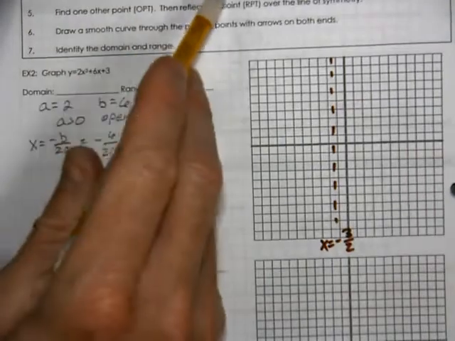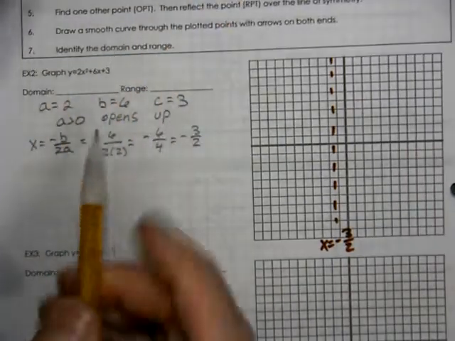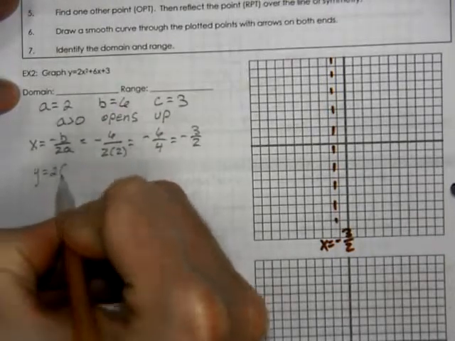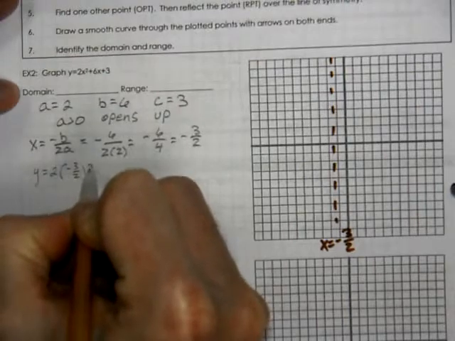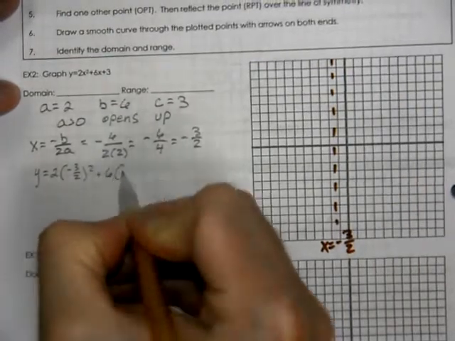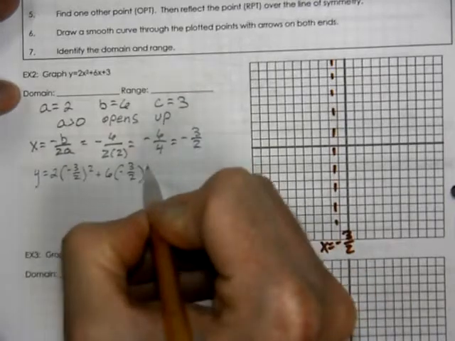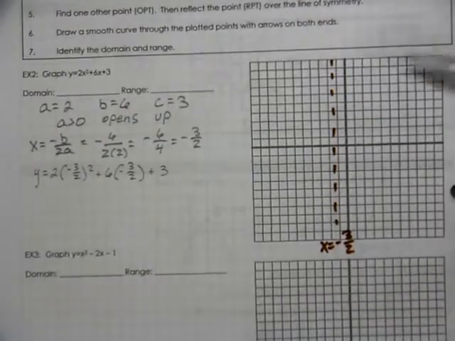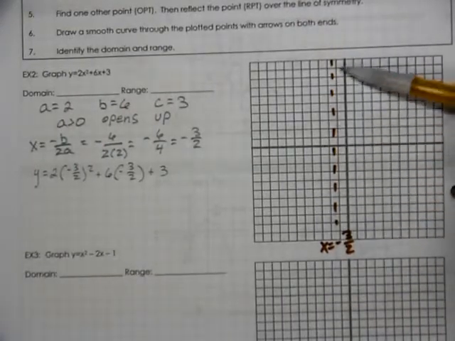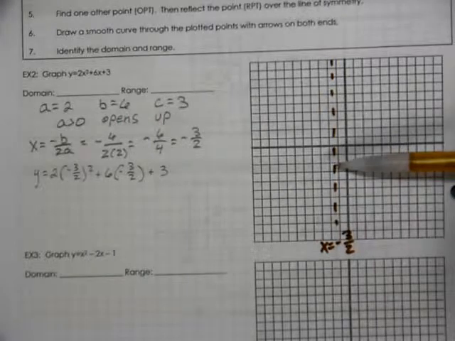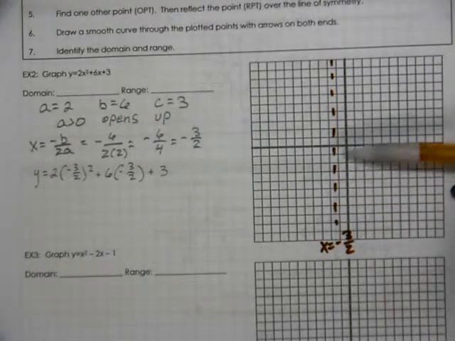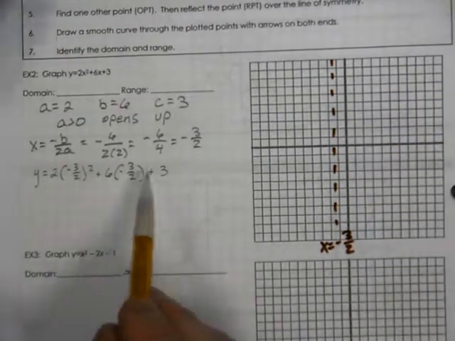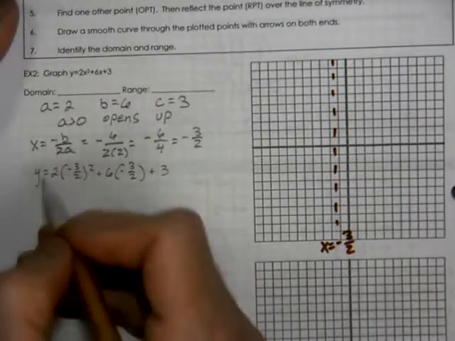Then we're going to plug in that x value back into the original equation. So we're going to get 2 times negative 3 halves squared plus 6 times negative 3 halves plus 3. This is for trying to find the vertex. Where does the graph exist when x is negative 3 halves? That's the question. Somewhere along here where those dots are, somewhere along there is the vertex. Plug it back in to figure out where it would be.